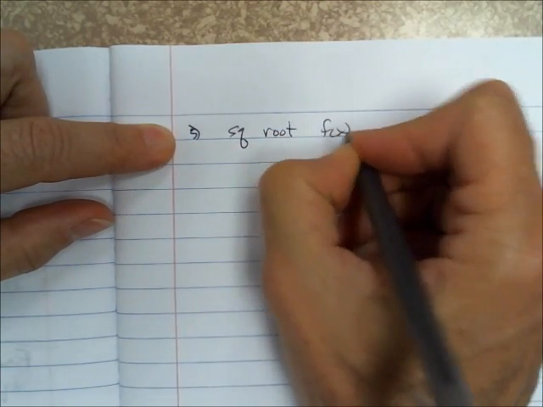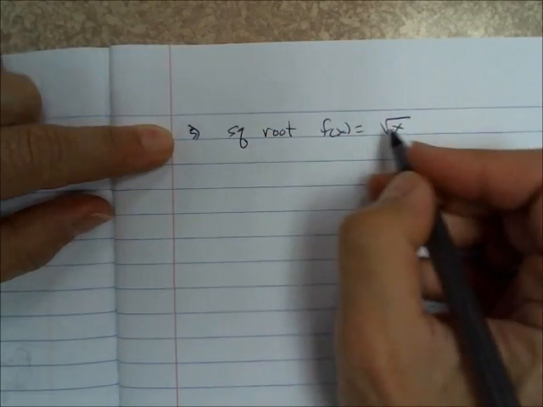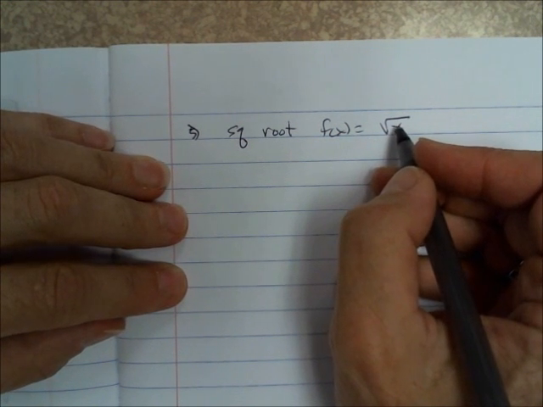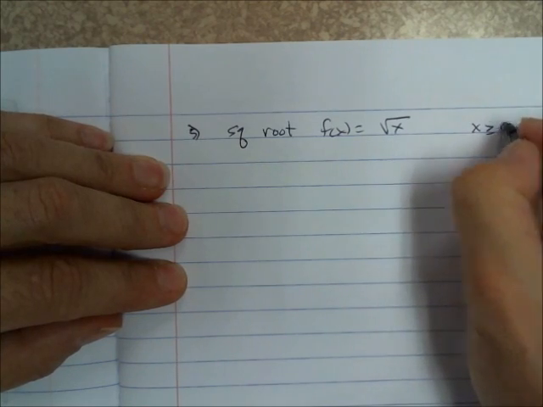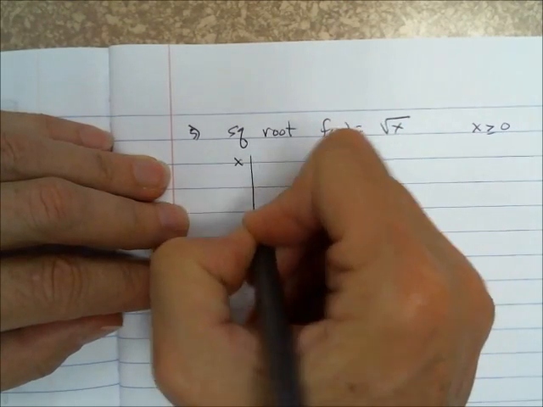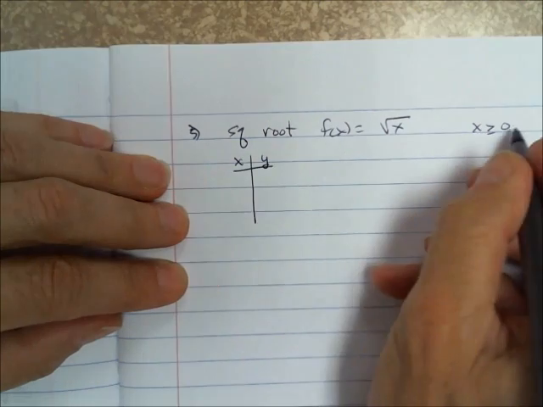That's f of x is equal to the square root of x. Well, the domain of this, you can't put negative numbers in that radicand. x has got to be greater than or equal to 0. So what we're going to do is set up a special table of values. We can't go negative on our x's.